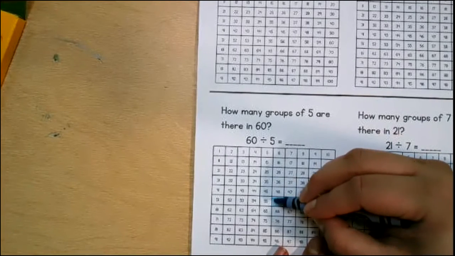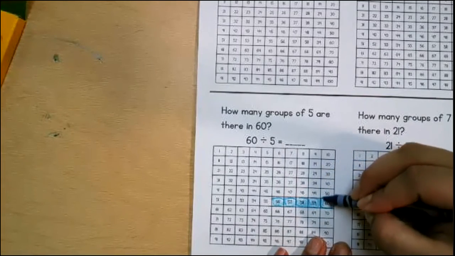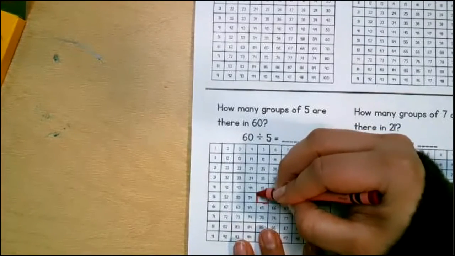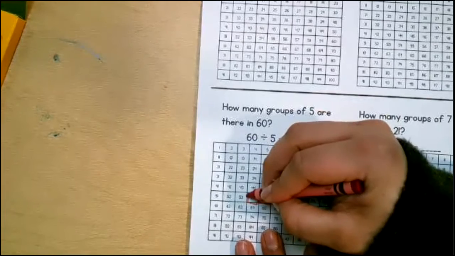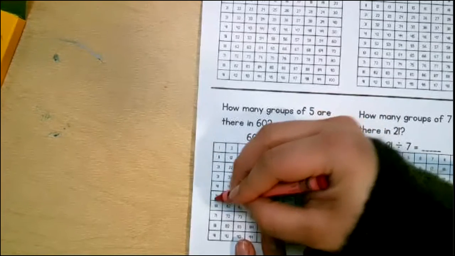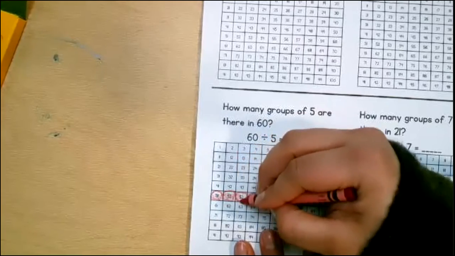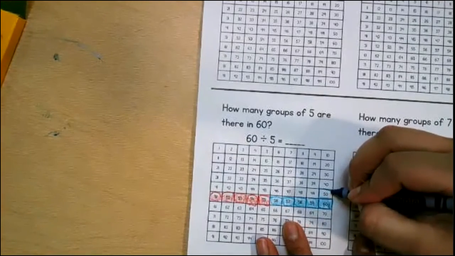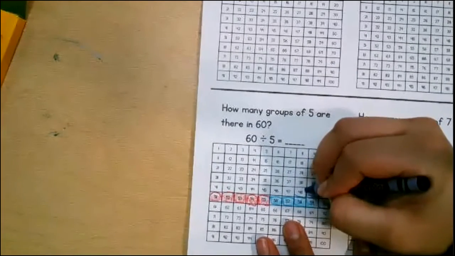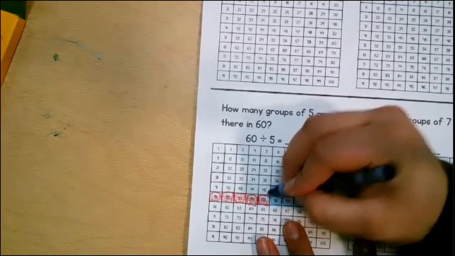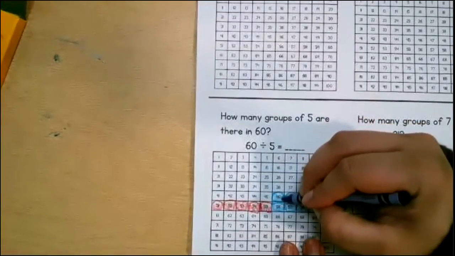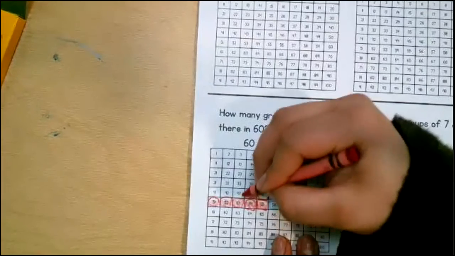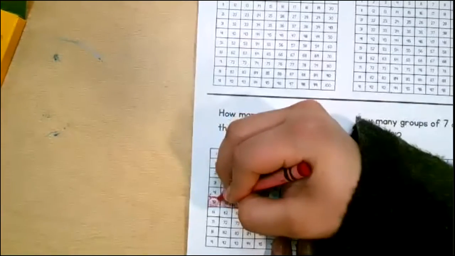So we have 1, 2, 3, 4, 5. So I'm coloring that group of 5 blue. So that's one group of 5. Then I'm going to continue the pattern. So I'm starting at 55. 1, 2, 3, 4, and 5. So now I have 2 groups of 5 so far. I'm going to continue the pattern. 1, 2, 3, 4, and 5. And continuing the pattern. 1, 2, 3, 4, 5.